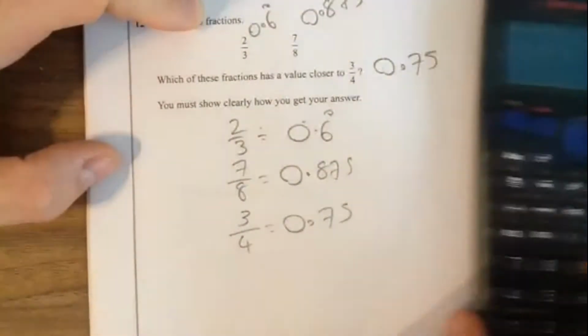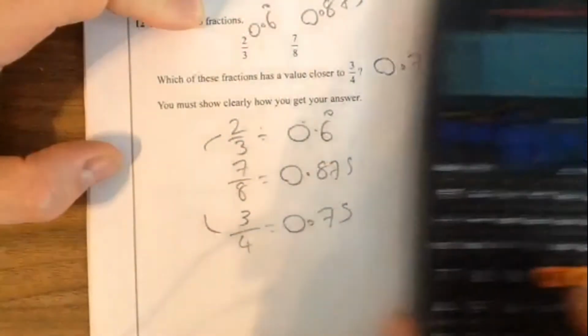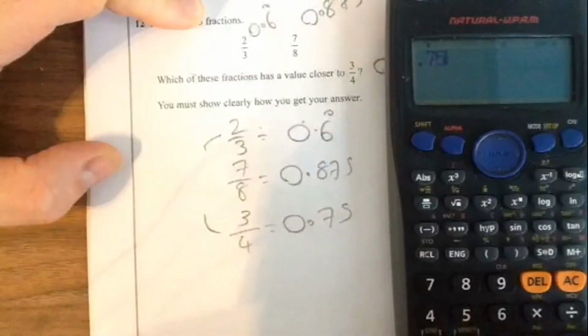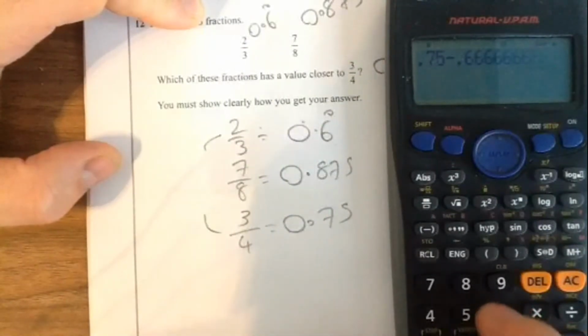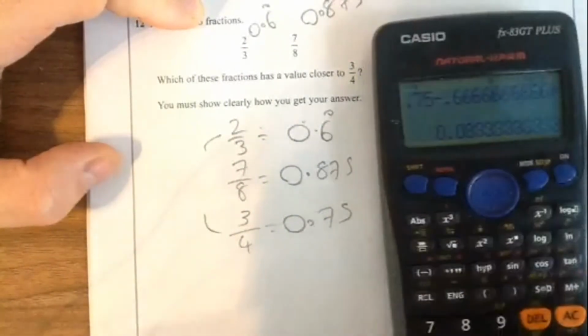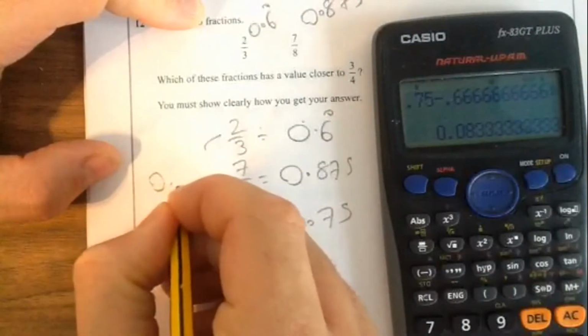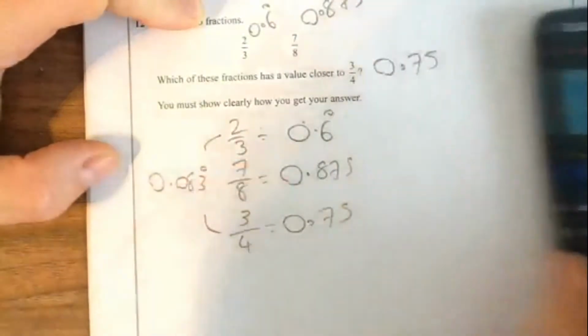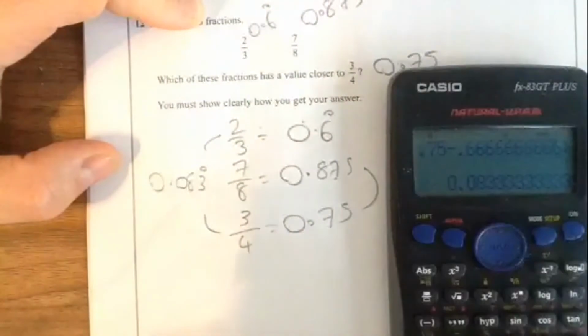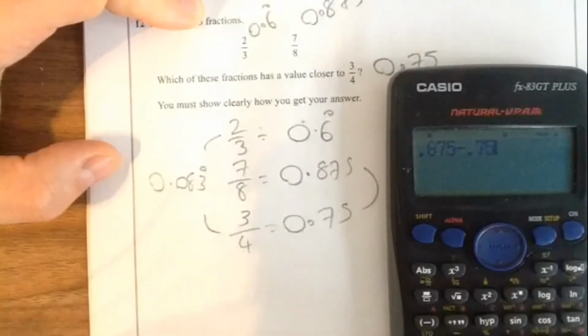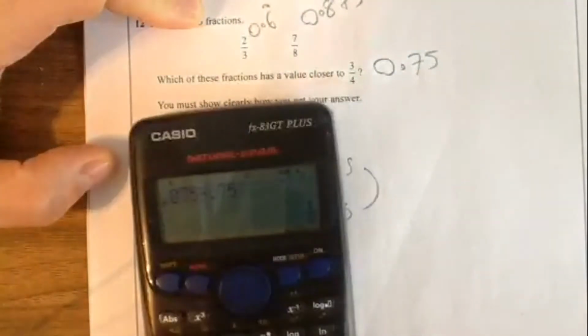Now, if we work out the differences between them, difference between that one and that one, 0.75 minus 0.6. I'll just put loads of 6's in, get 6 recurring. So this is 0.083 recurring. And the difference between these two, I want to put 0.875 minus 0.75, 1/8.